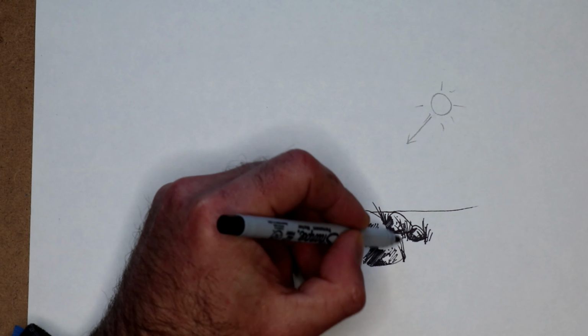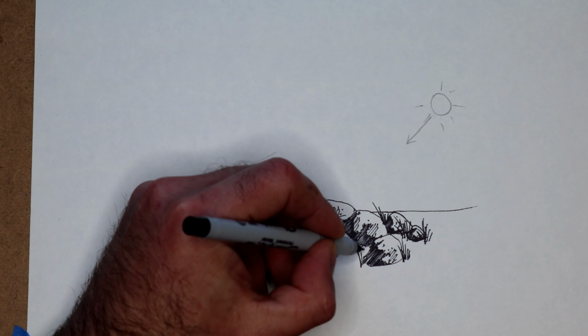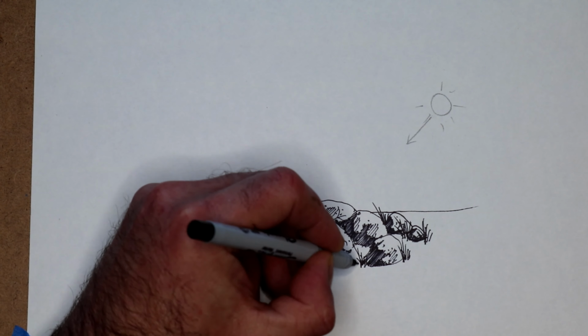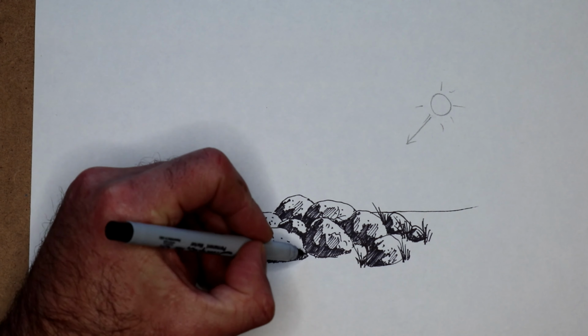So when you do your rocks, there's always going to be one consistent format to do it. Once you've done a pile of rocks a couple of times, you get the hang of it pretty easy.